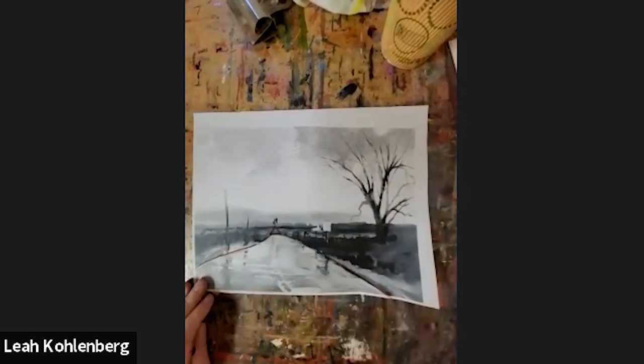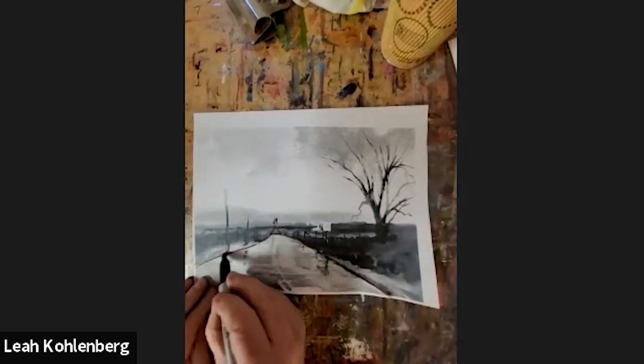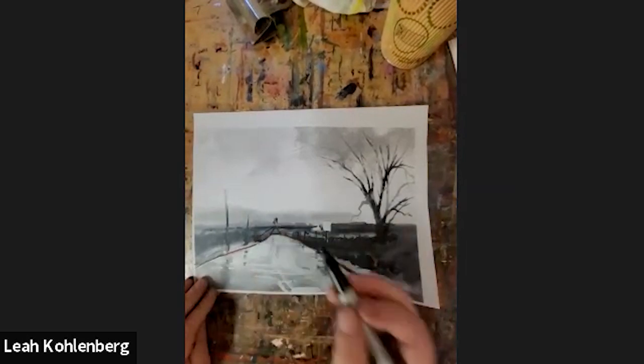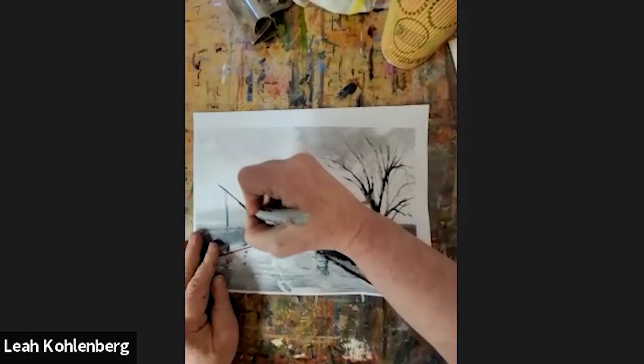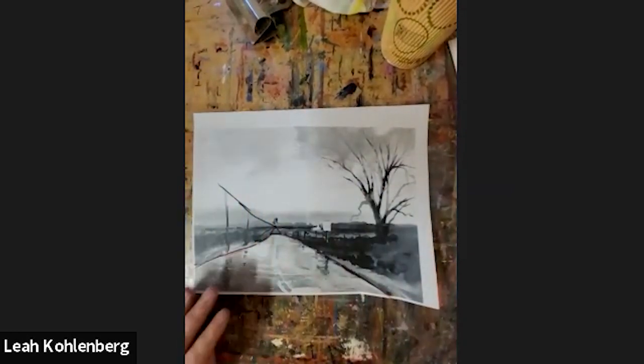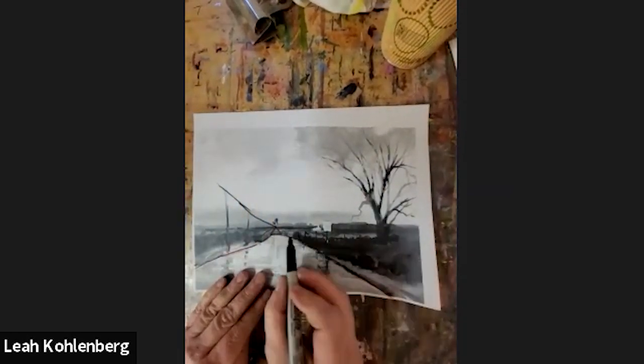So once again, all these lines are going to go to the vanishing point.